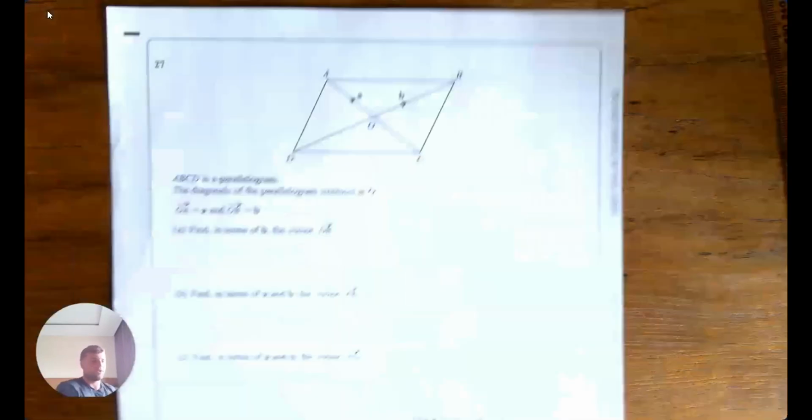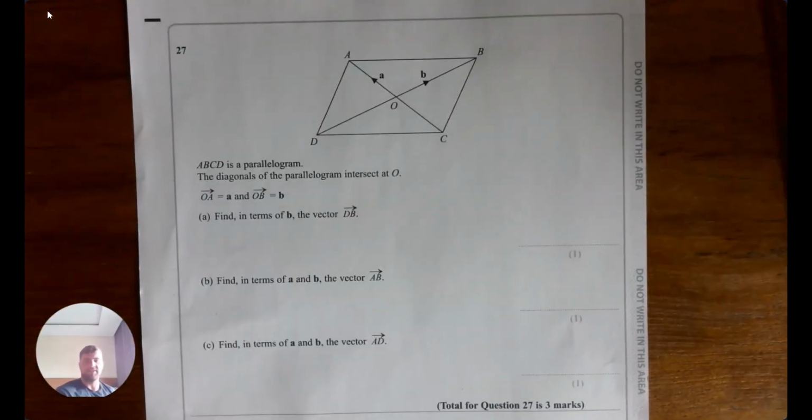Okay, and the final question of this paper, question 27, is to do with vectors. So ABCD is a parallelogram. The diagonals of the parallelogram intersect at O. OA equals A and OB equals B. Find in terms of B the vector from D to B.